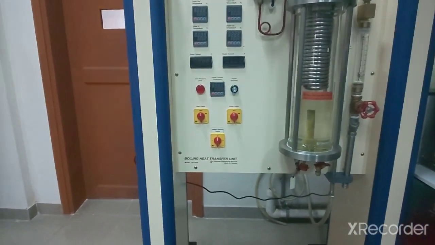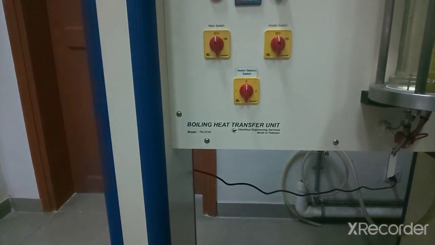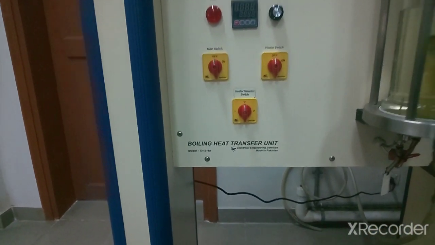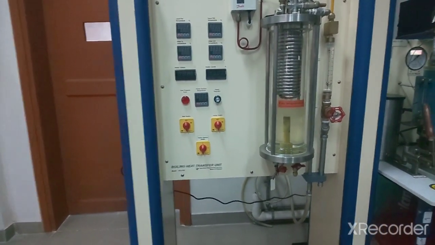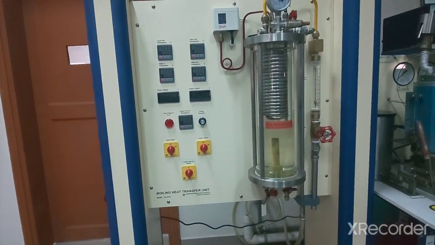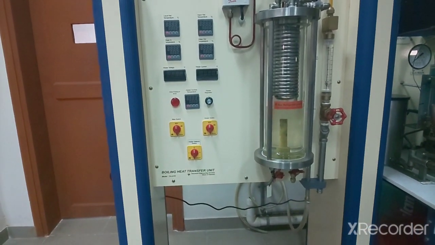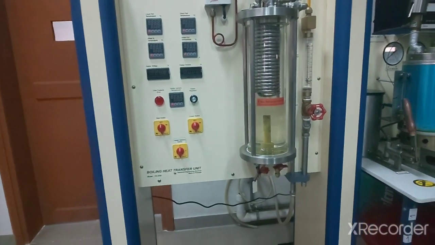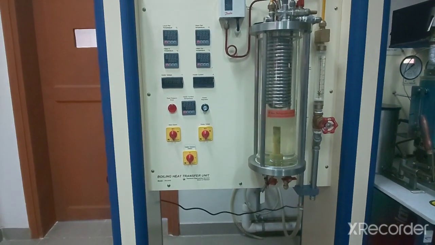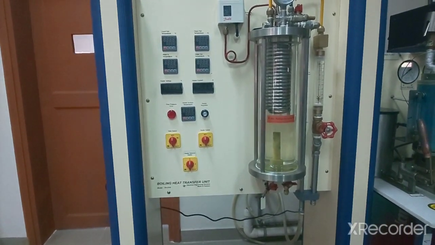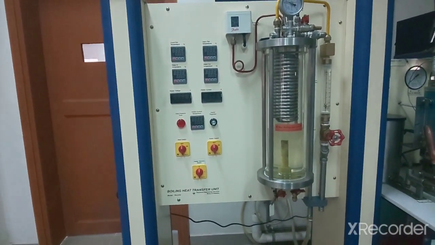The name of the equipment, as you can see written here, is boiling heat transfer unit. So what is the purpose of this unit? We will be using this unit to see the different boiling regimes. As many of you might not have heard about boiling regimes, what are they?